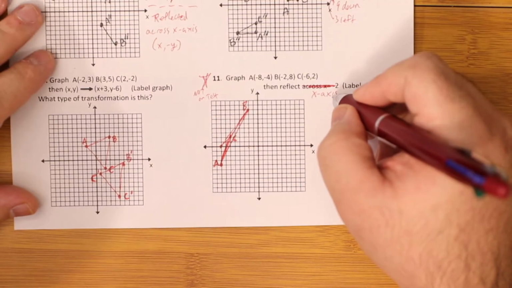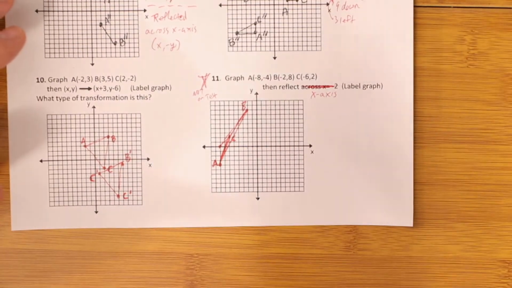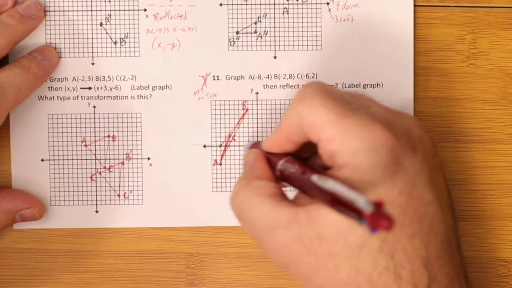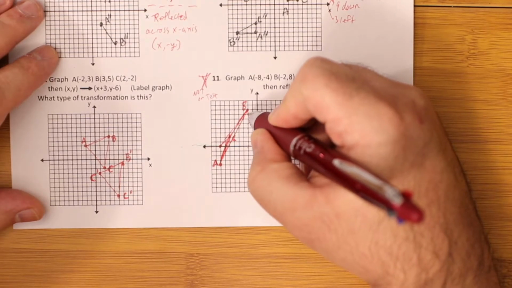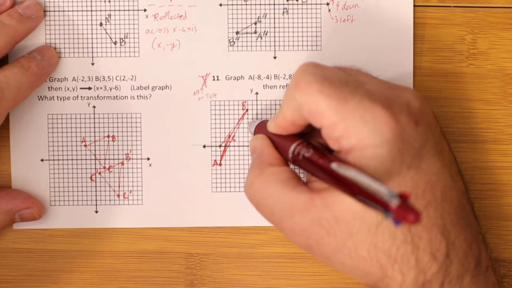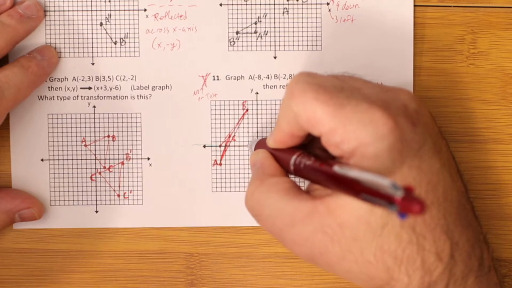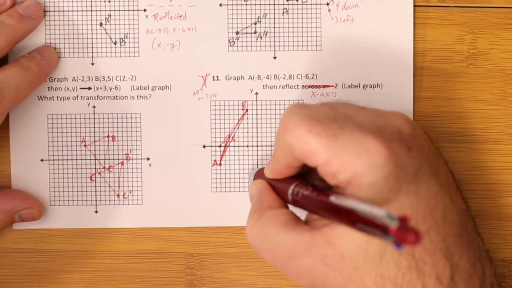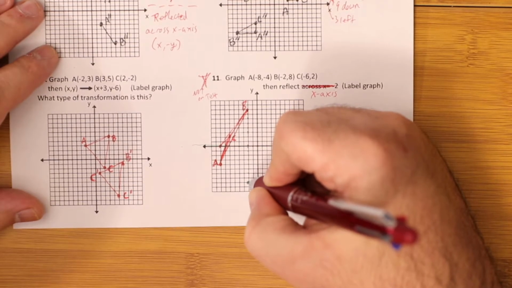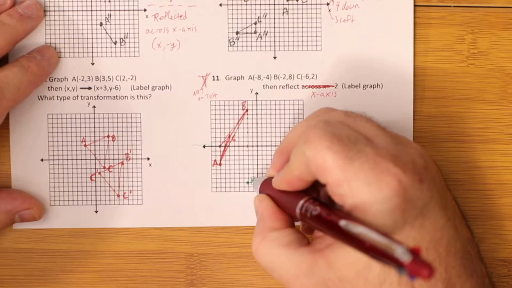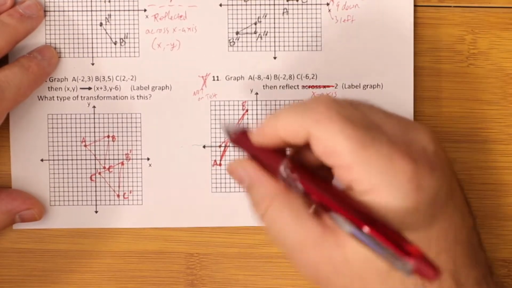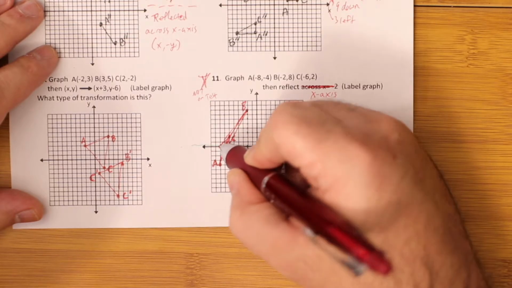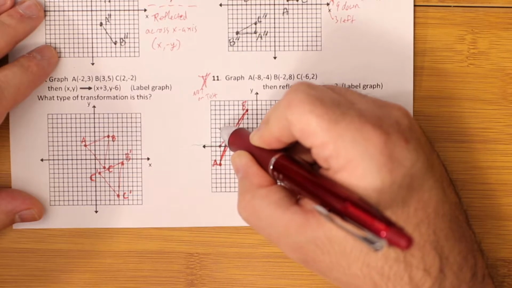All right, reflecting across the x-axis. I'm going to use a different color to make it easier to see. The x-axis is this line from left to right. So B would be 8 spaces away. Go down 8. 1, 2, 3, 4, 5, 6, 7, 8. This would be B prime. For A, it was on the bottom, so it'd go up 4 more. 1, 2, 3, 4.